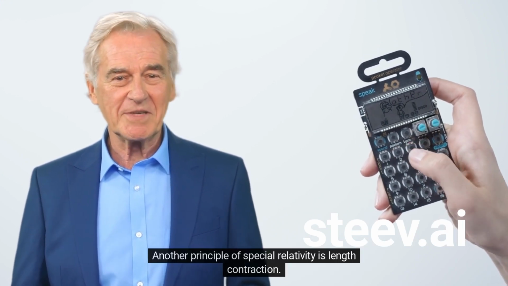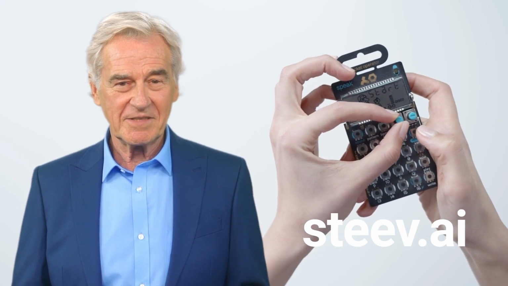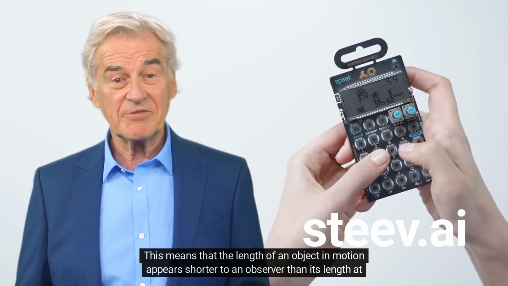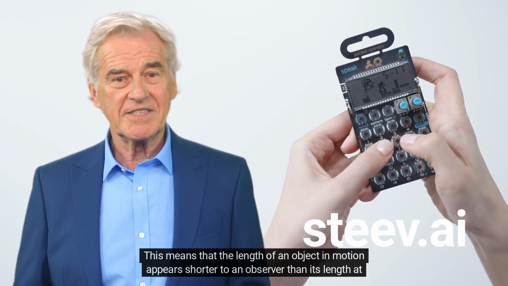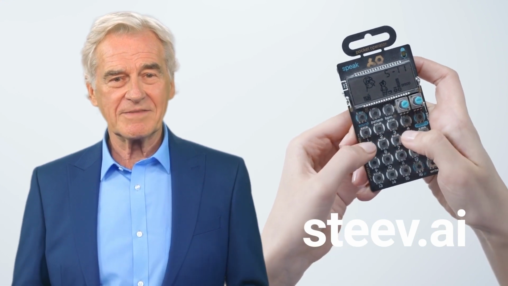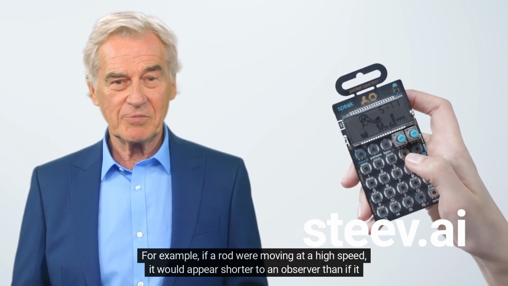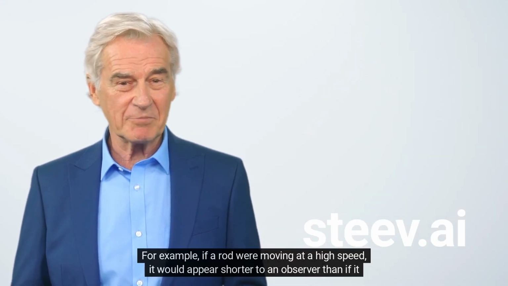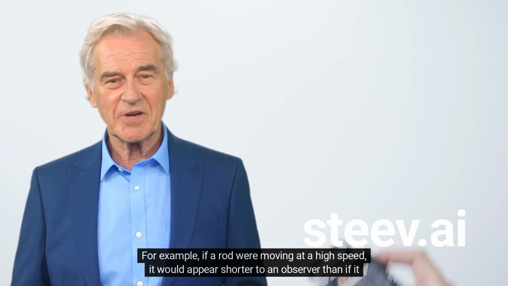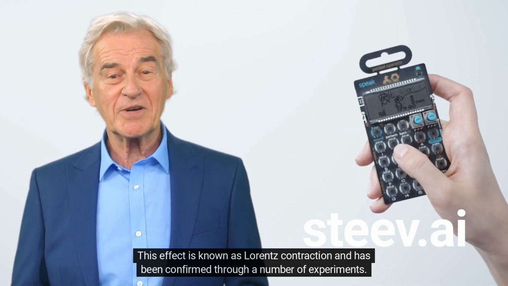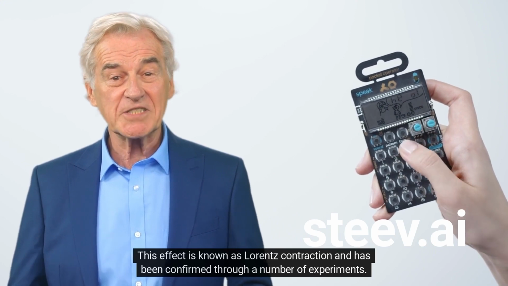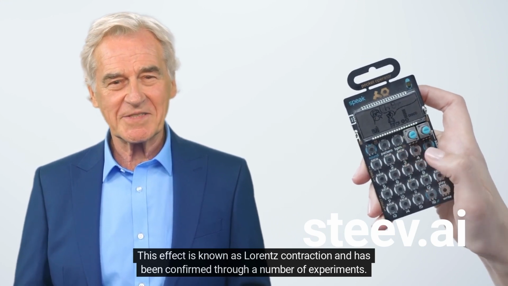Another principle of special relativity is length contraction. This means that the length of an object in motion appears shorter to an observer than its length at rest. For example, if a rod were moving at a high speed, it would appear shorter to an observer than if it were at rest. This effect is known as Lorentz contraction and has been confirmed through a number of experiments.